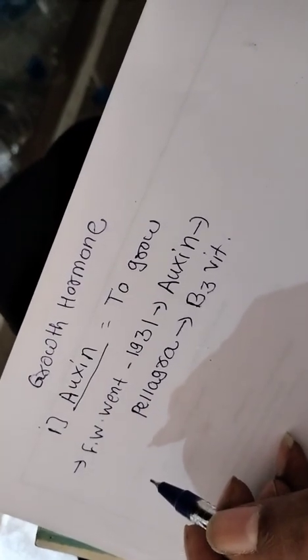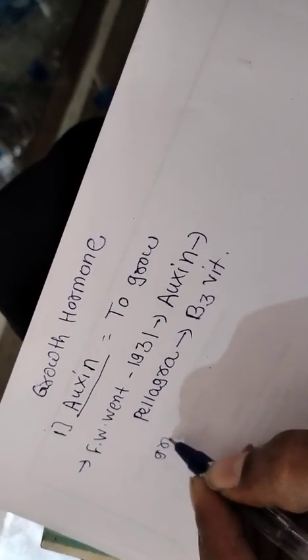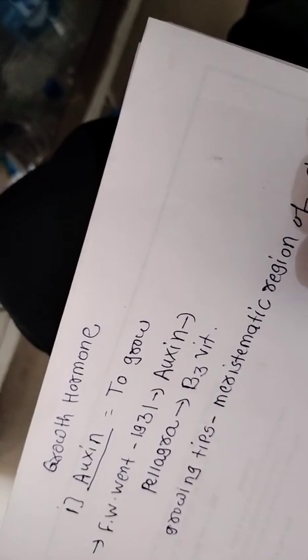Auxin is synthesized in the growing tips, or we can say the meristematic region or organ, and we all know that it is present in the shoot and root apices.